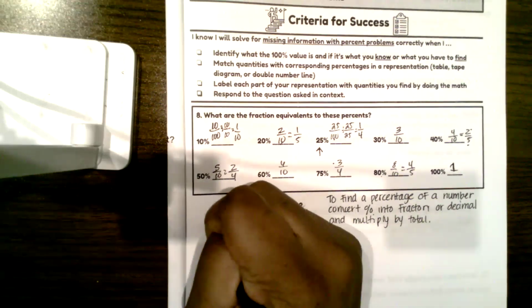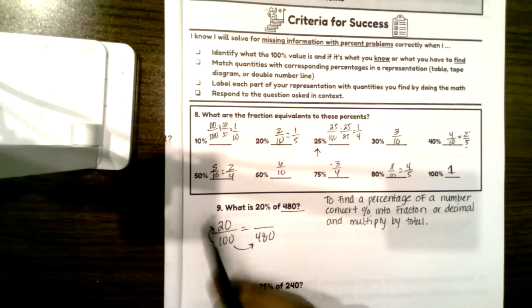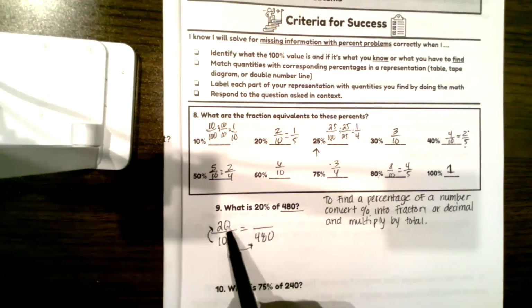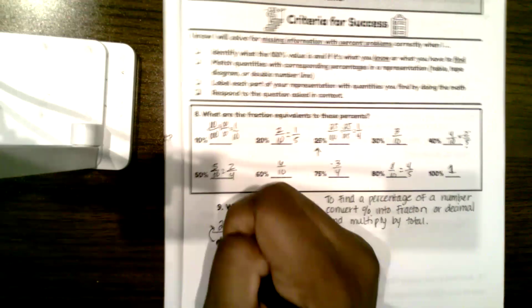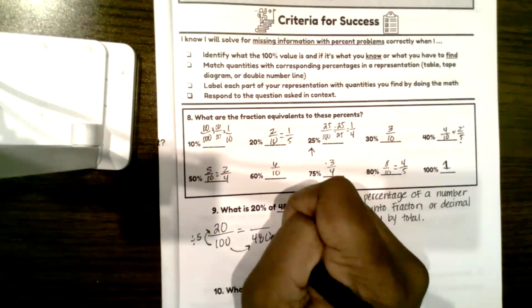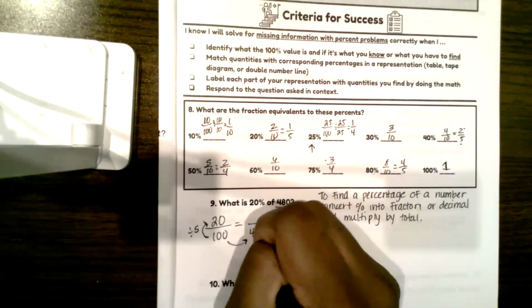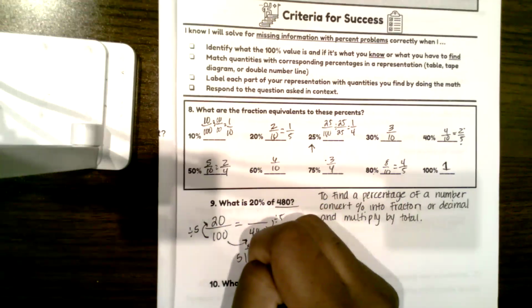To get from 100 to 480, and this is another thing, you can look at equivalent ratios multiple ways. To get from 100 to 480 is multiply 100 times 4.8, right? So to find this answer, you can multiply 20 times 4.8. But an easy way to say it, to get from 100 to 20 is to divide by 5. And 48 divided by 5, right? So that's 9.